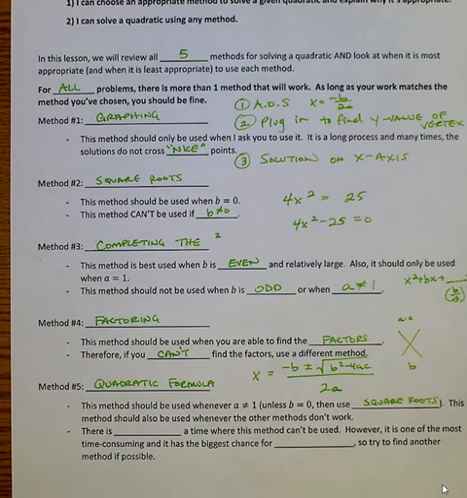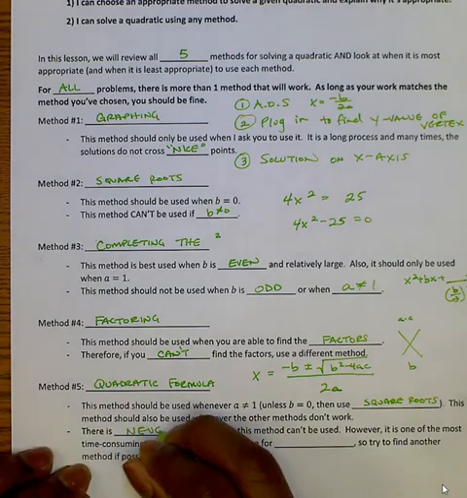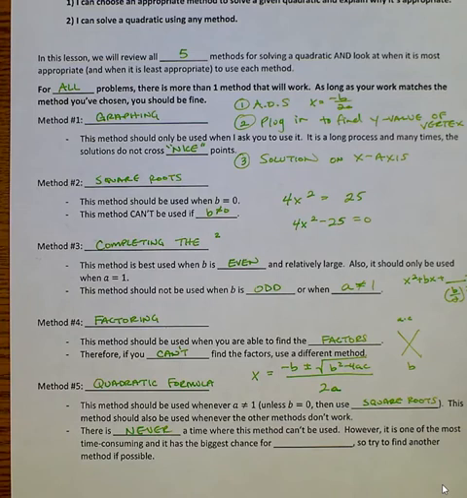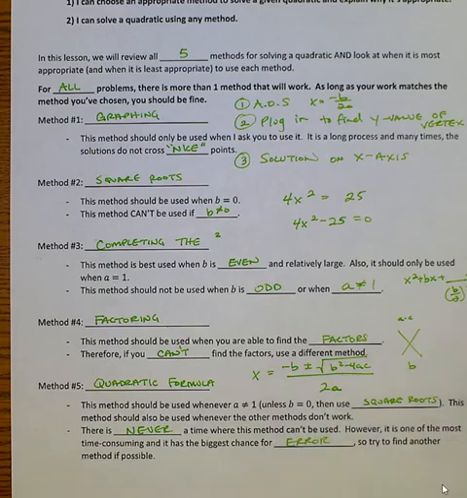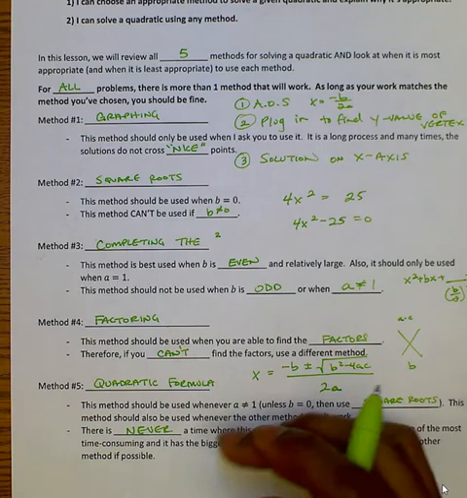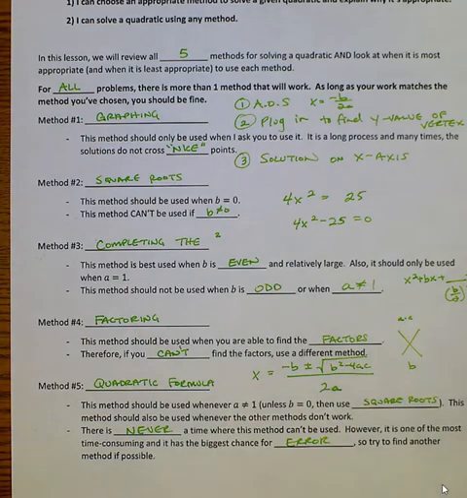This method should be used also whenever the other methods don't work. The quadratic formula will always work. There's never a time where this method won't work. However, it is one of the most time consuming and has the biggest chance for error. A lot of computation there. So if you can find a different route, then do those first. Now, if all else fails, the quadratic formula comes in.